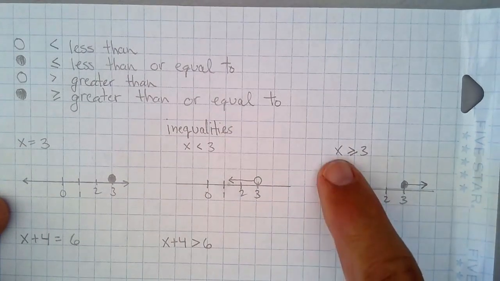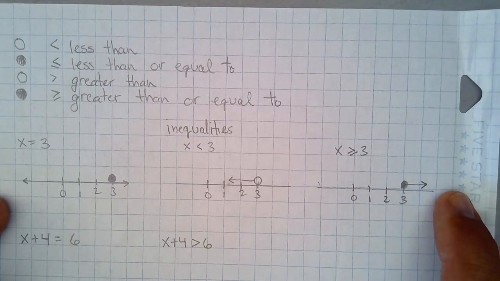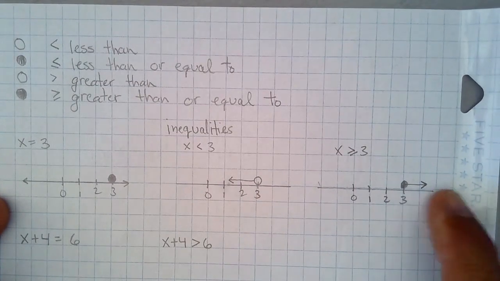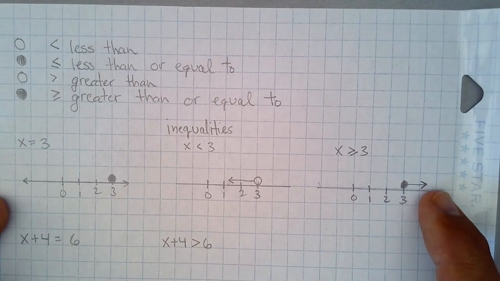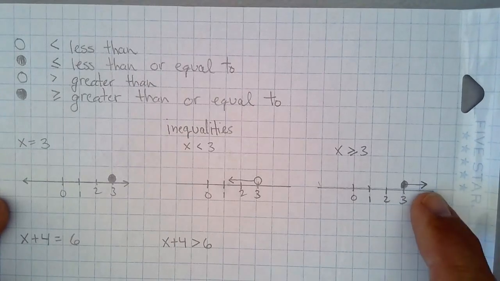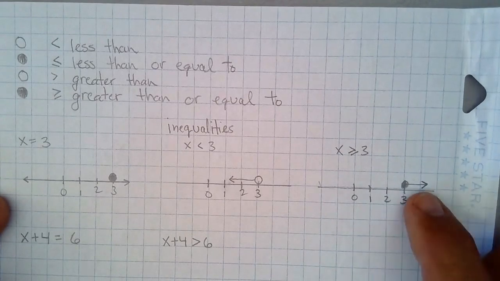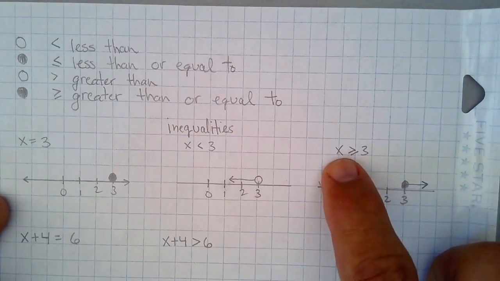And greater than or equal to. Okay, so it could be 3, but it also can be larger than 3. And that is anything 4, 5, 6, 10, 10 and a half, 10.25, anything larger than 3, any decimal, fraction, or whole number larger than 3 will work for X. So these numbers are said to be the solutions for X.